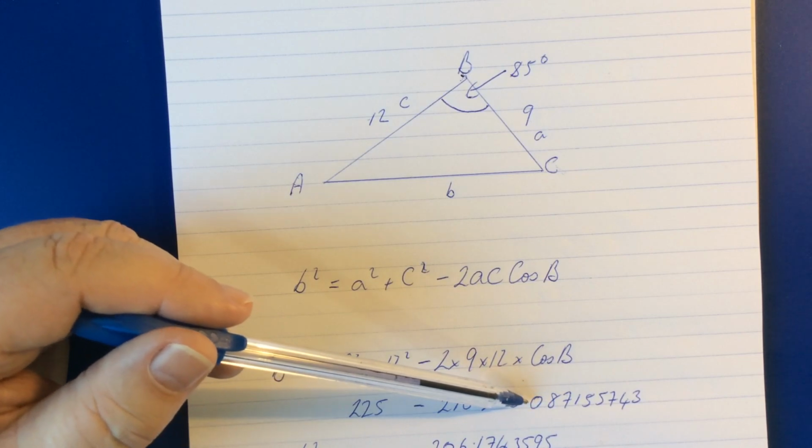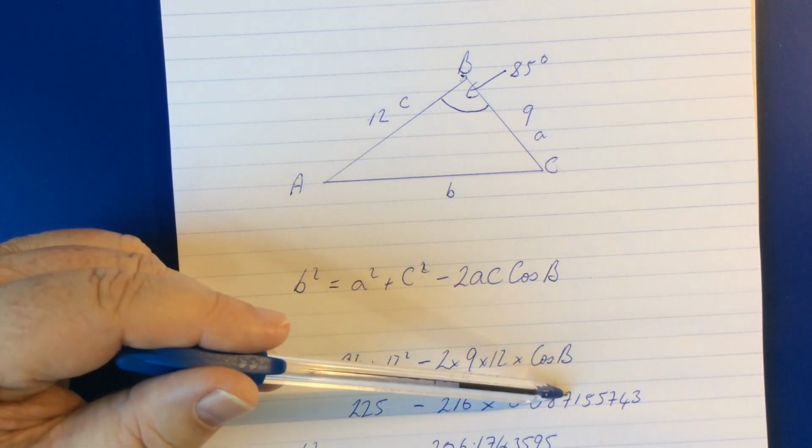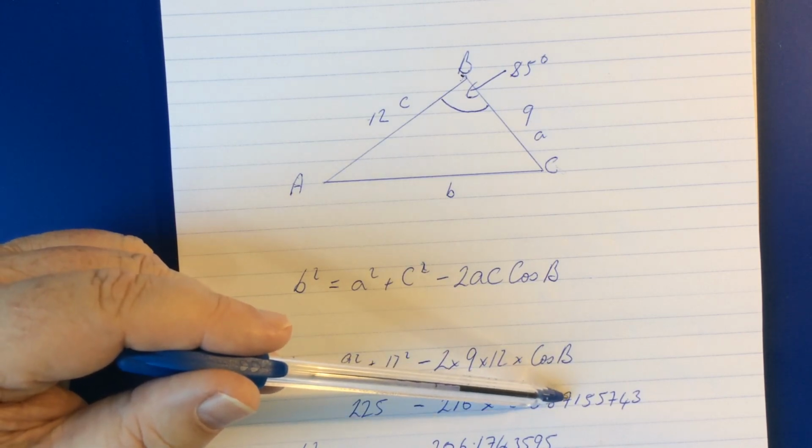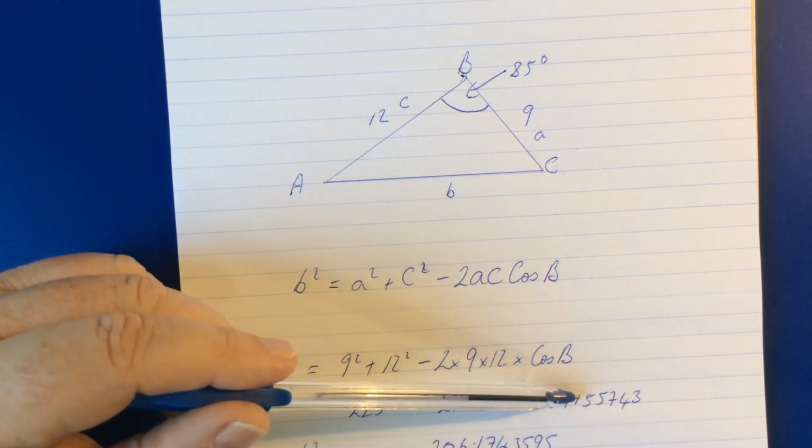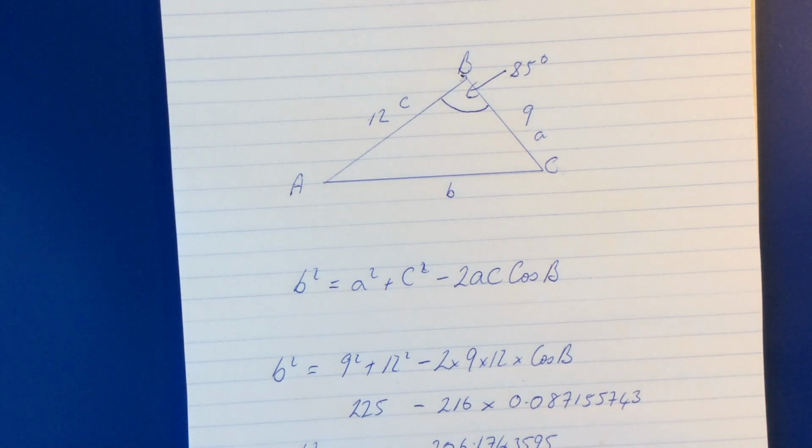So maybe you rounded this to 0.087, and as you work through the rest of this problem, the fact that this series of numbers is missing is going to blur your accuracy, shall we say.